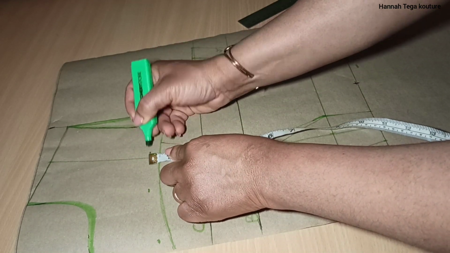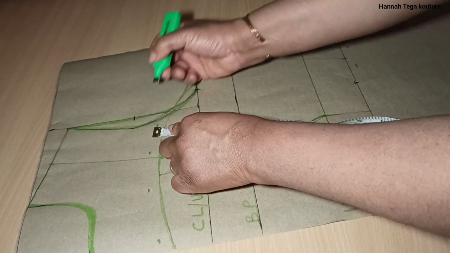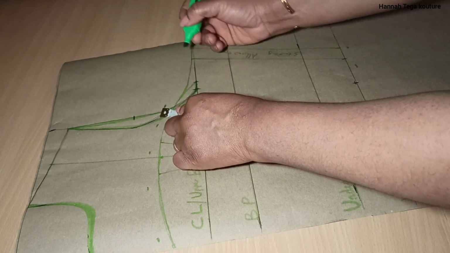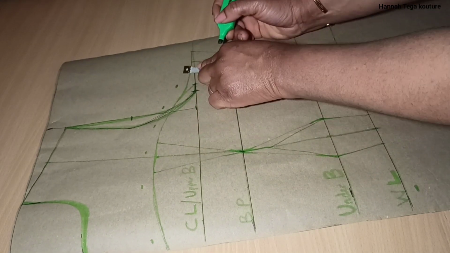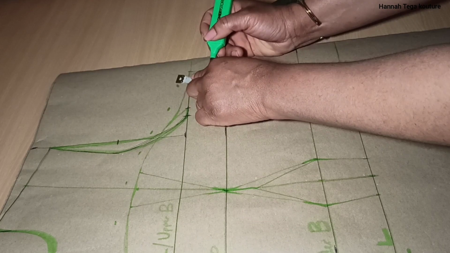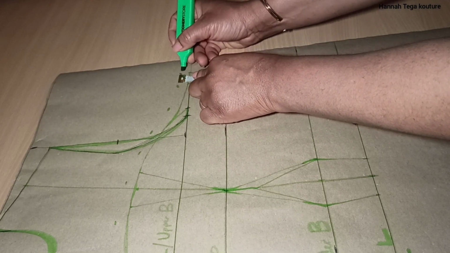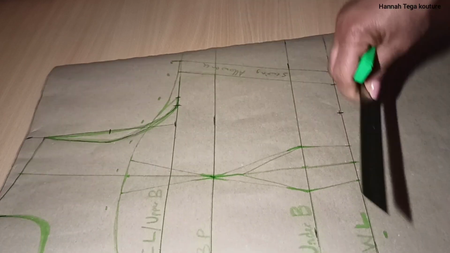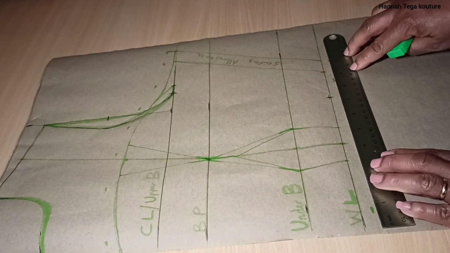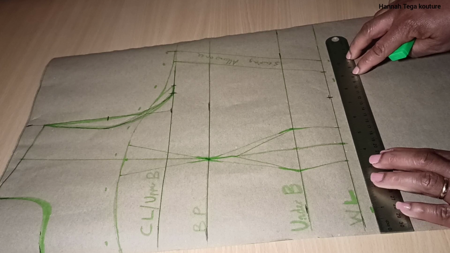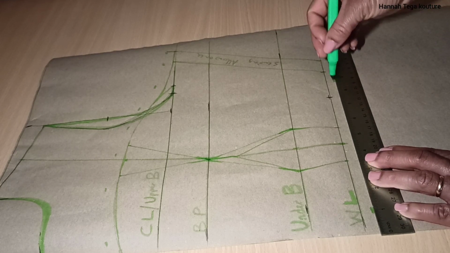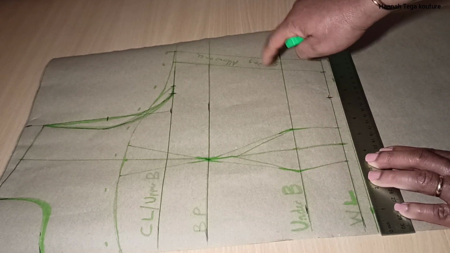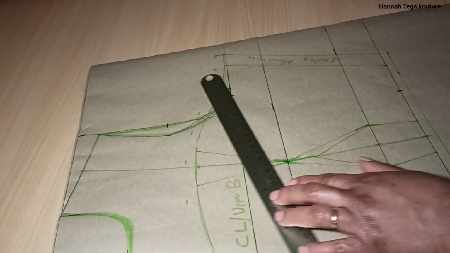If you're lining it, you've got that 1/2 inch allowance to line it all up. So you need to add it like I'm doing. Don't forget to do that, it's very important. If you aren't doing it on your pattern, make sure when you cut your fabric you add the 1/2 inch allowance, and make sure you add that 1 inch as well.